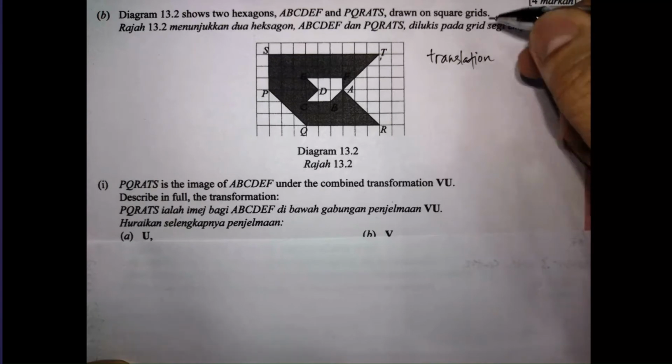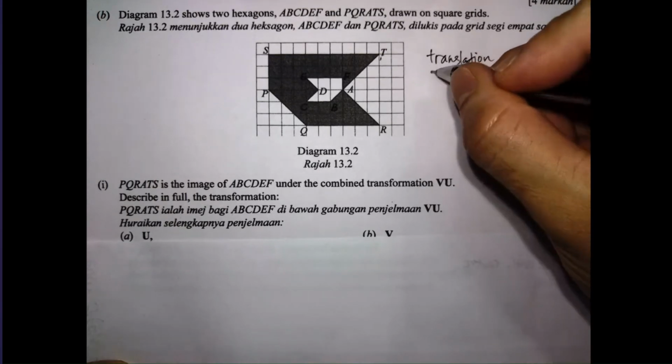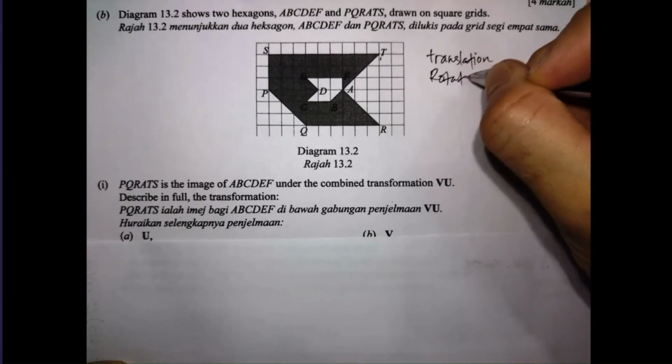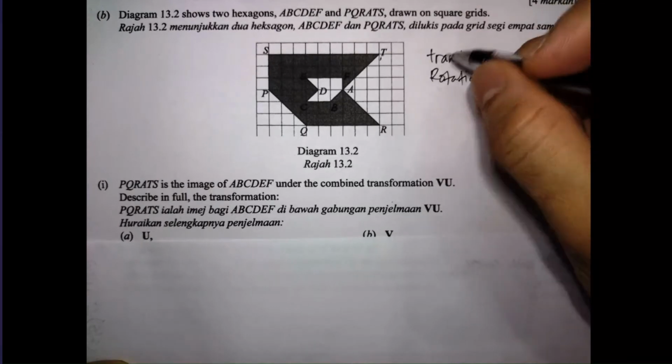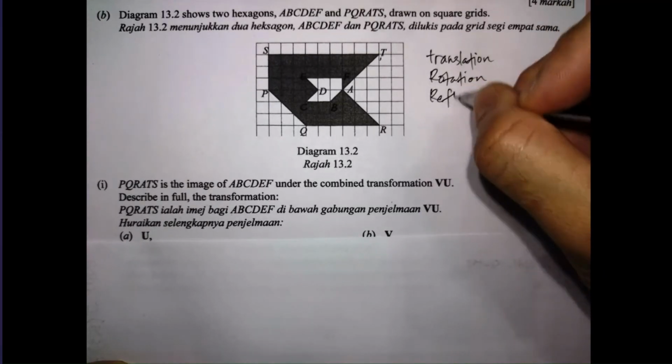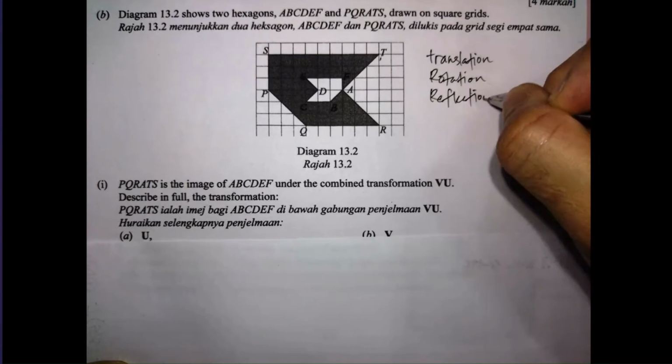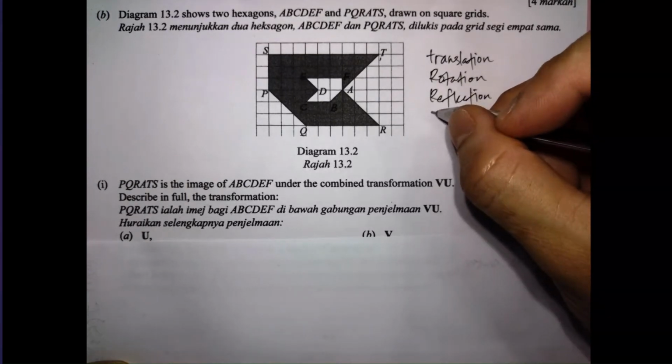Number 2, we have rotations. Number 3, we have reflections. And number 4, we have enlargement.